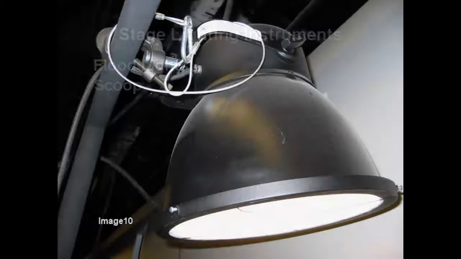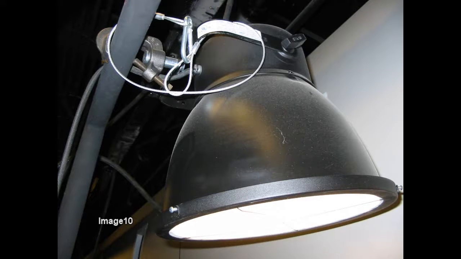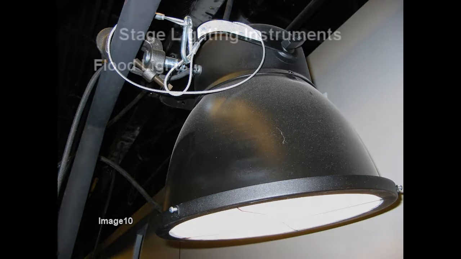The scoop is so called because of its shape. The lamp of the scoop instrument sits inside a large scoop-like reflector. As you can tell, the scoop requires a large gel and can flood an ample amount of color into an area. Another common floodlight is referred to as the par can.